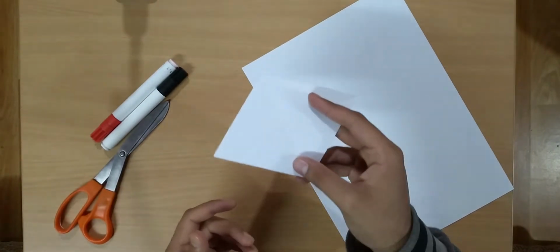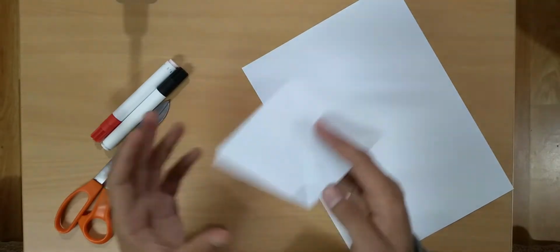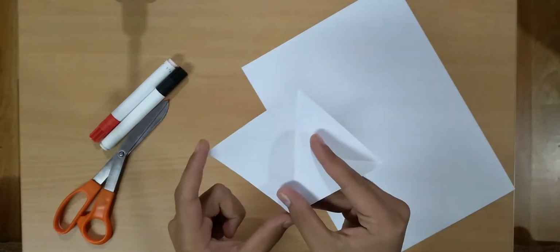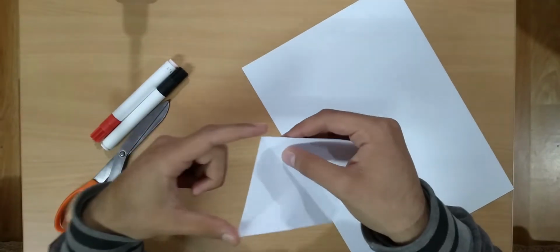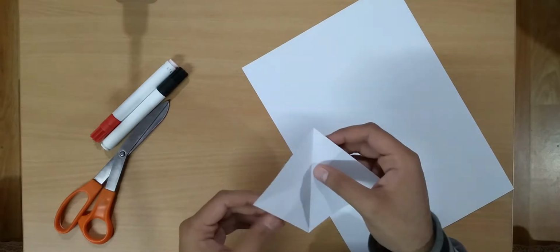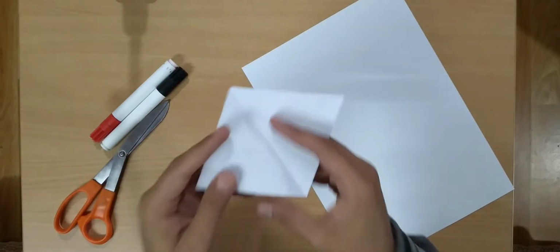How do I know this is a rhombus? Well, the definition of a rhombus is that all its sides are equal. So if I see this side is equal to this side, which is equal to this side, that is equal to this side. So all sides are equal. They may not be at right angles to each other, as in a square, but they are equal.